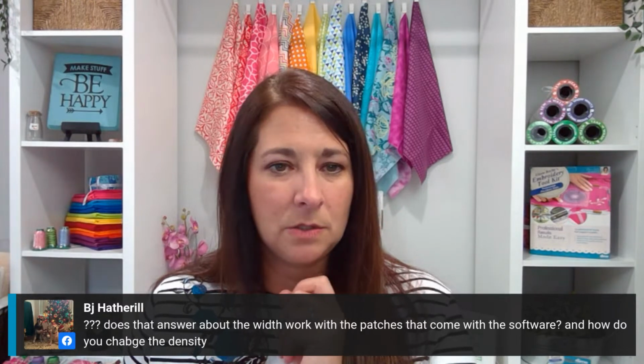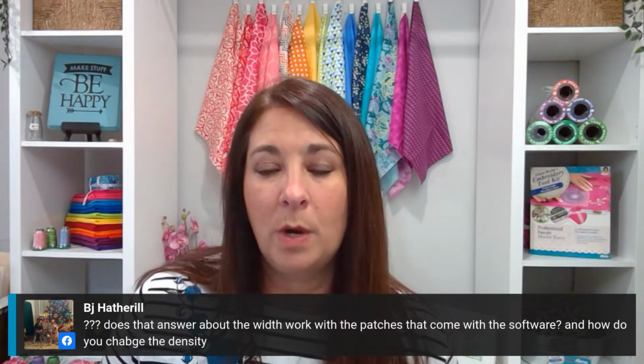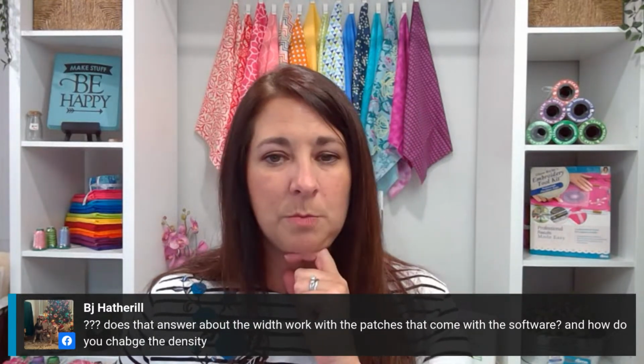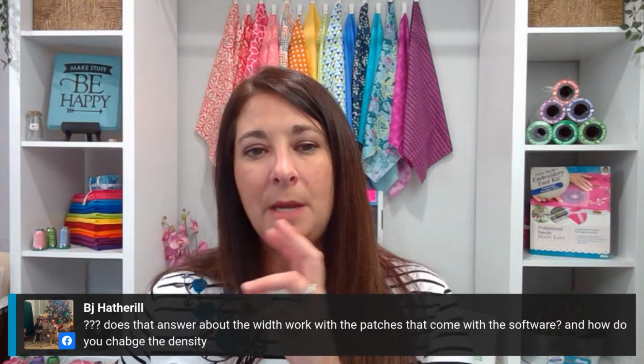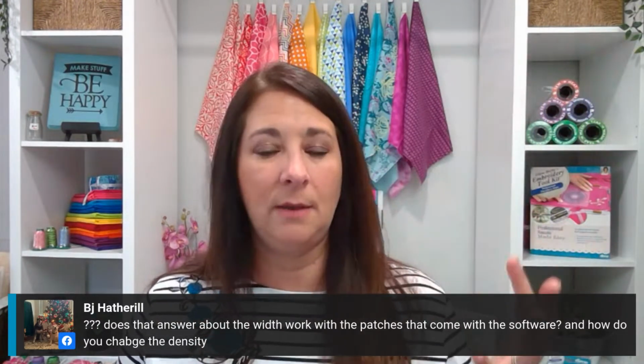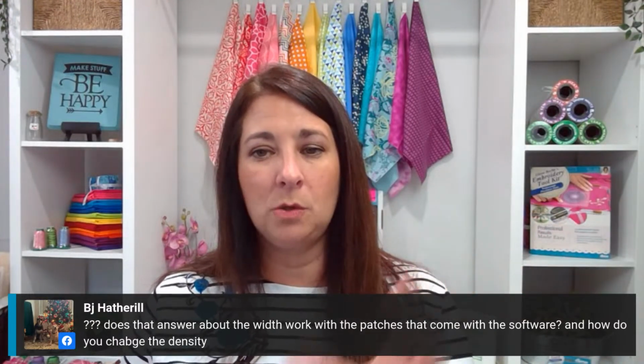So does the answer about the width work with patches that come with the software? Yes, it sure does. So you can adjust the width of any of those built-in satin stitches, and you can also adjust the density if you like. It automatically adjusts the density for you, so you don't have to touch that number if you don't want, but you can certainly change that over in the properties as well. And then Crystal says stabilizer for patches. So a heavy duty water soluble is what we recommend.